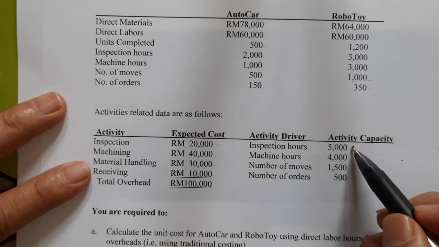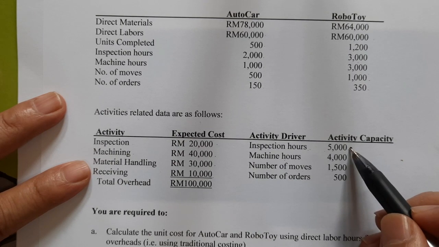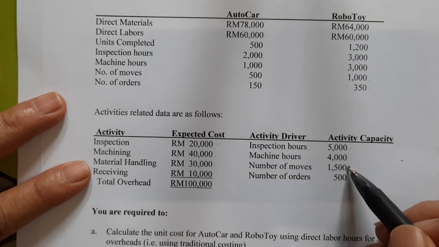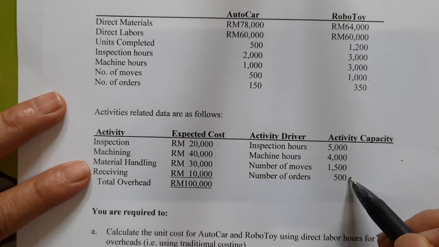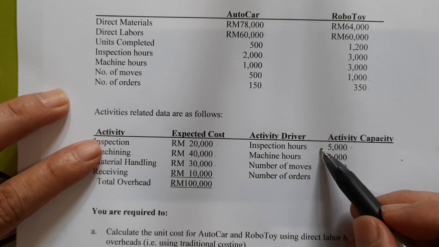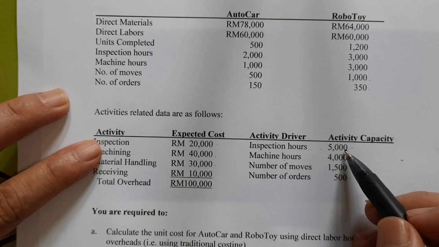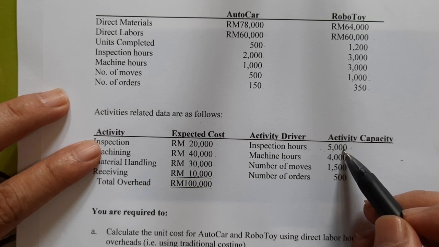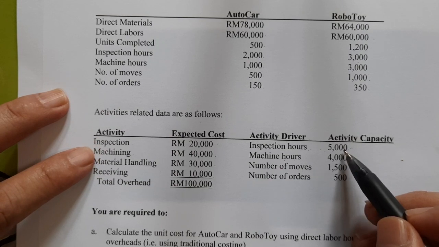So you can see here, for this activity, the capacity is 5,000, 4,000, 1,500, and 500. It means that here in the inspection activity, the company has done 5,000 inspection hours.